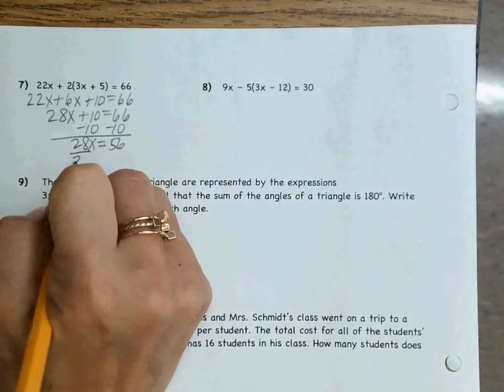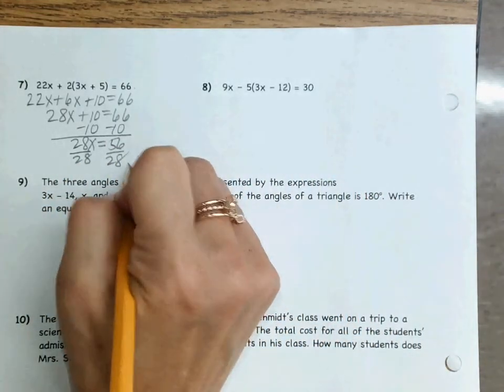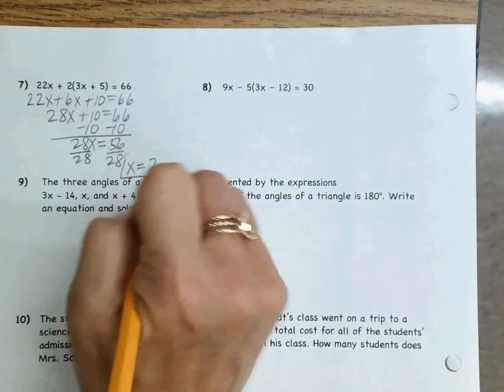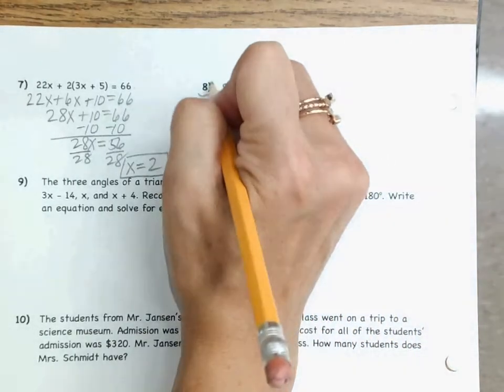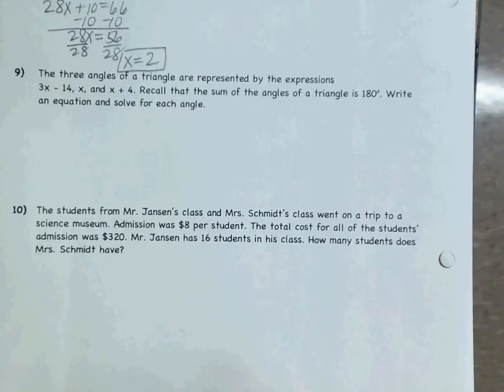Then we divide both sides by 28. I clearly did not give myself enough room on this worksheet. And then we have x equals 2. 56 divided by 28 is 2. And you know what? We'll go ahead and review 8 together next time I see you in class. And then we'll do number 9.